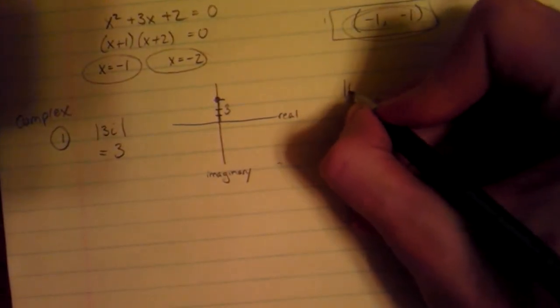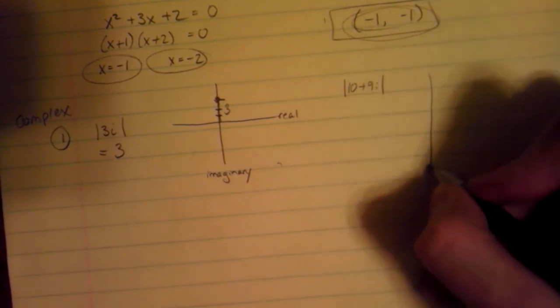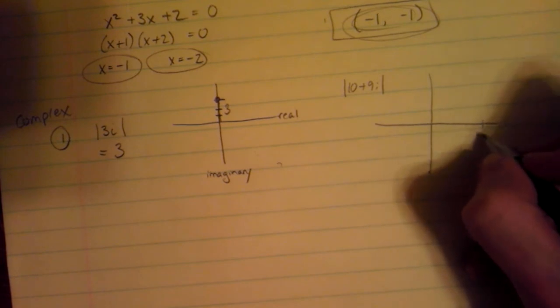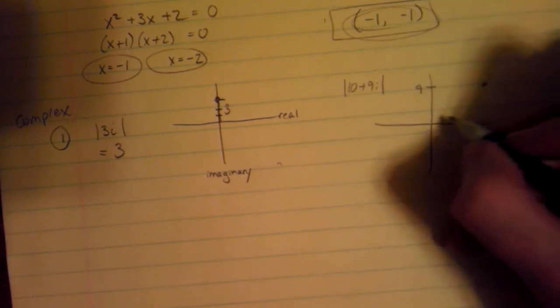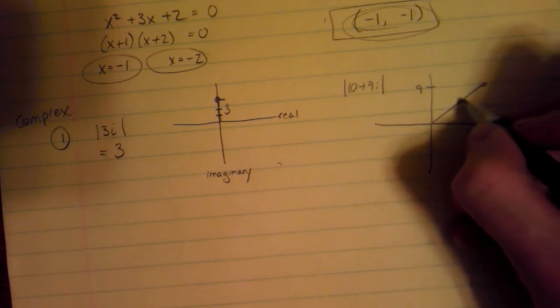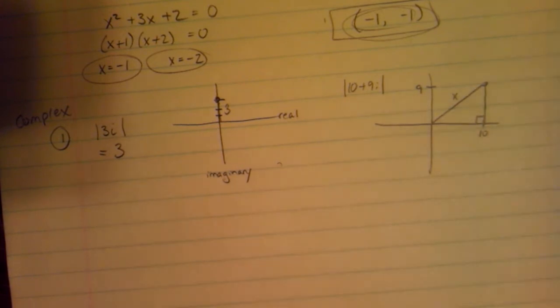Okay, next we have 10 plus 9i in the absolute value bars. Same idea here. We're going over 10 and up 9. And I want to know how far apart this is from the origin. What's this distance? So notice that I can do this by dropping in a triangle.